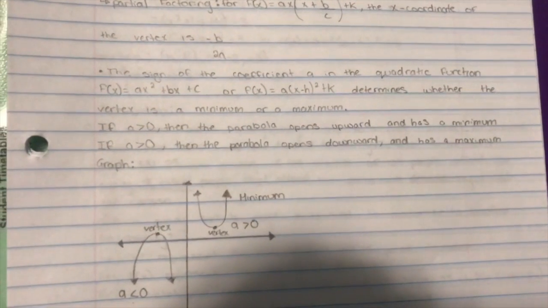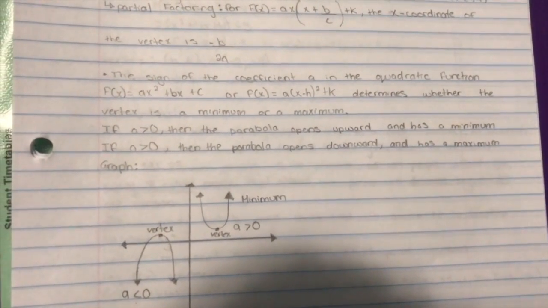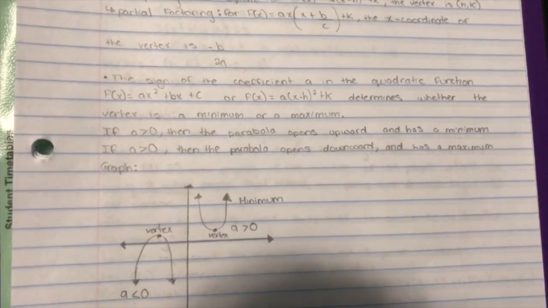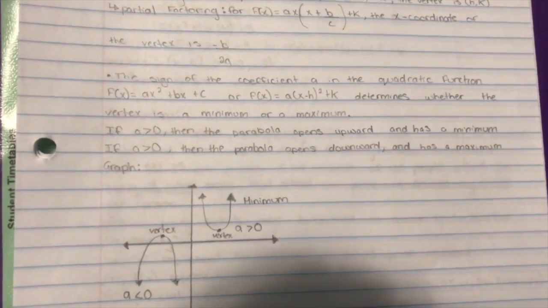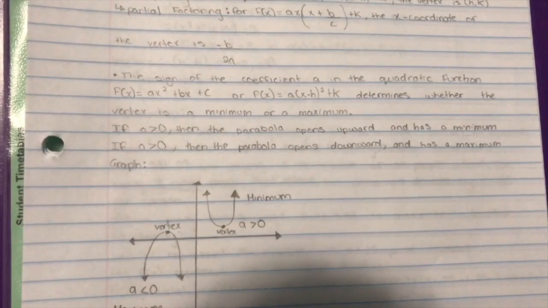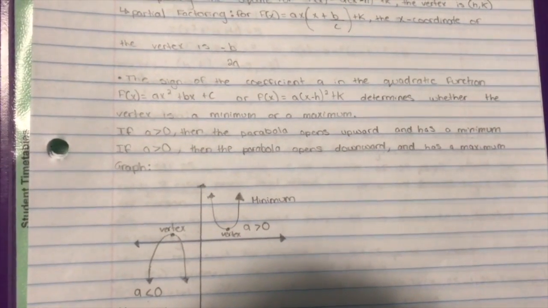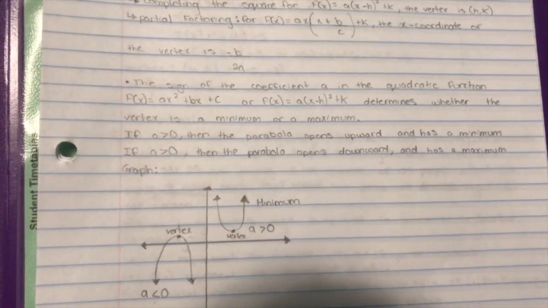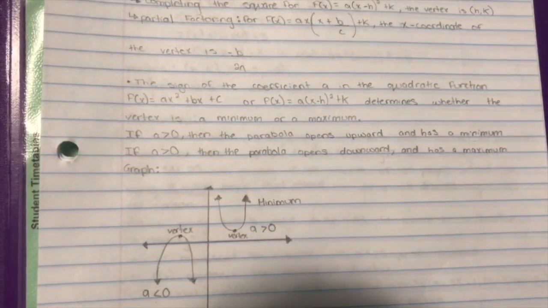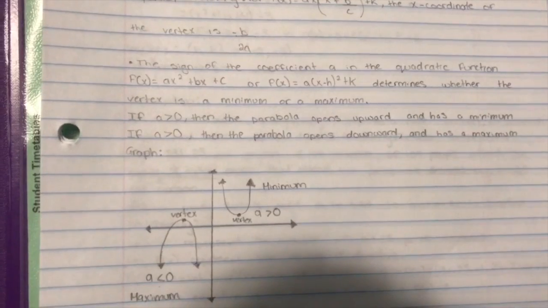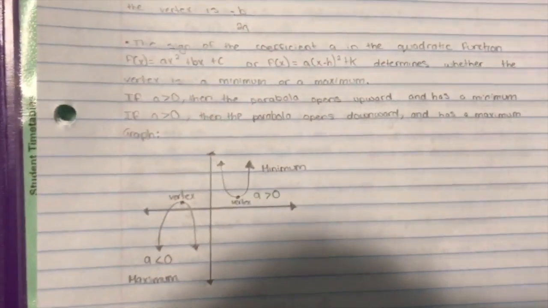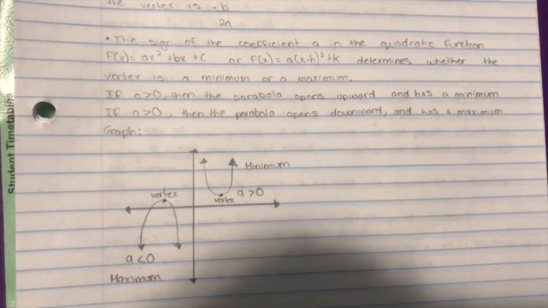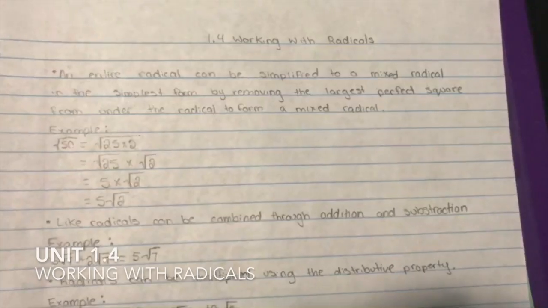The sign of the coefficient a in a quadratic function f of x equals ax to the power of 2 plus bx plus c, or f of x equals a times (x minus h) squared plus k, determines whether the vertex is a minimum or a maximum. If a is greater than 0, then the parabola opens upward and has a minimum.